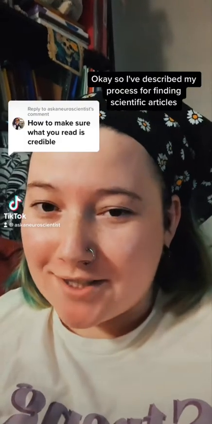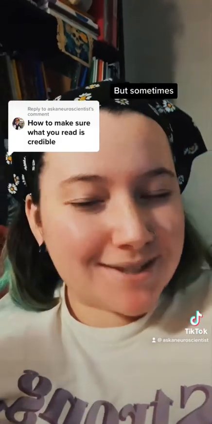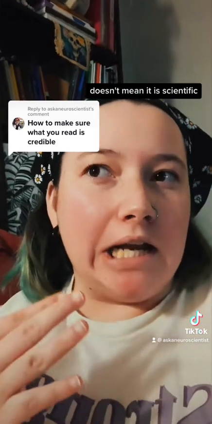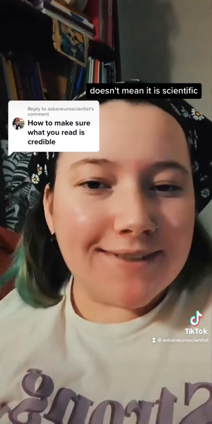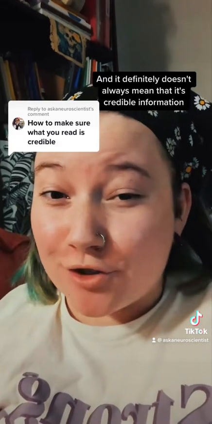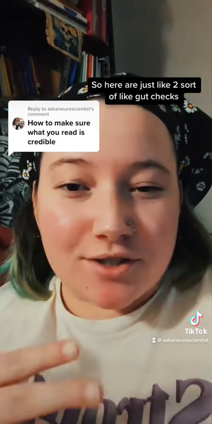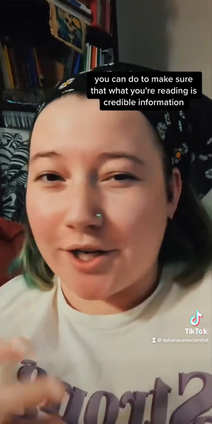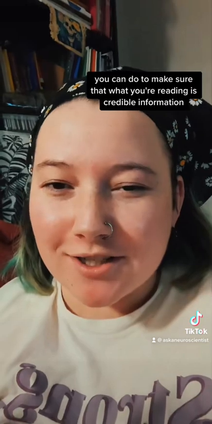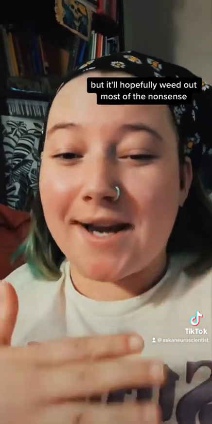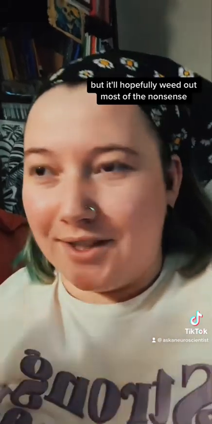Okay, so I've described my process for finding scientific articles. But sometimes, even though something is presented as a scientific article, doesn't mean it is scientific, and it definitely doesn't always mean that it's credible information. So here are just two gut checks you can do to make sure that what you're reading is credible information. This isn't 100% foolproof, but it'll hopefully weed out most of the nonsense.